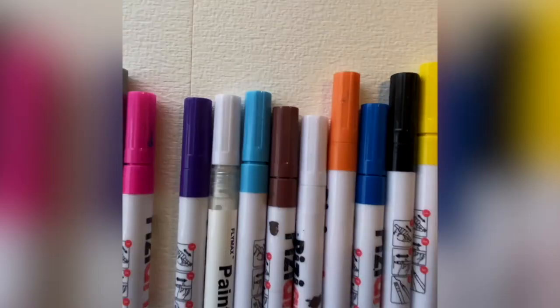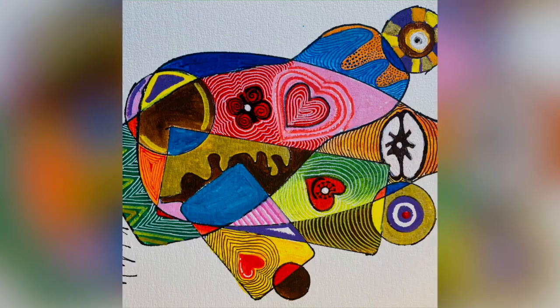So our first activity is going to be the egg and spoon. This is going to be fun. This is going to be like a very beautiful experience. Yay!